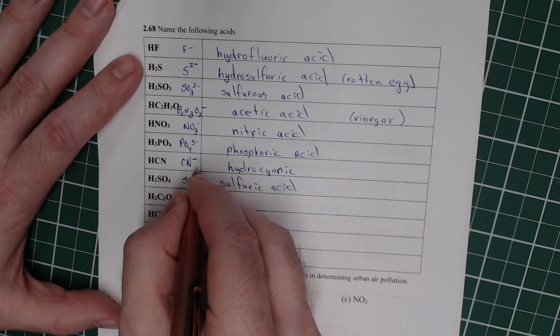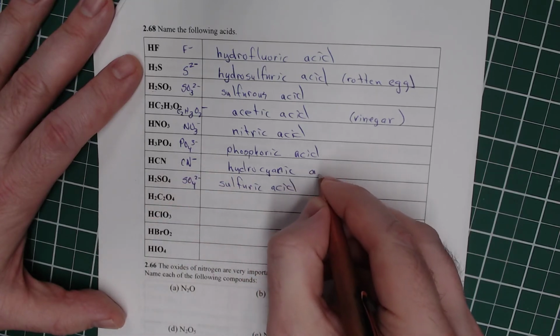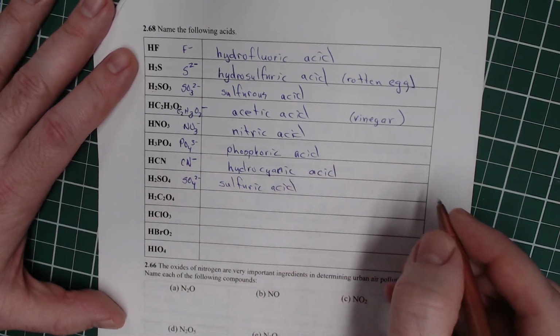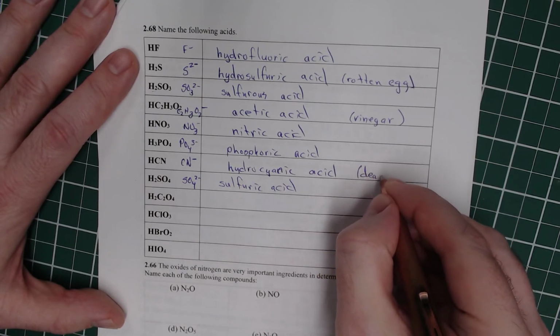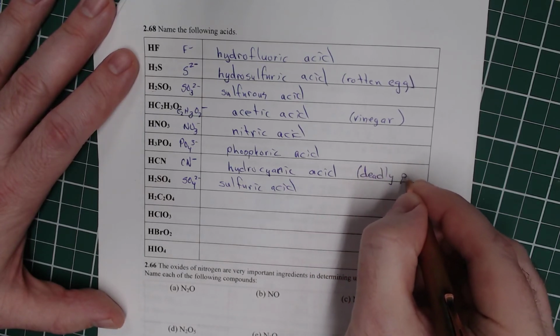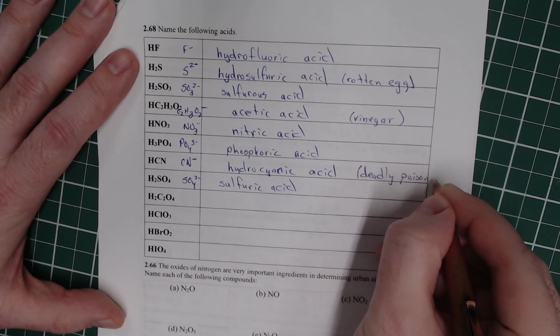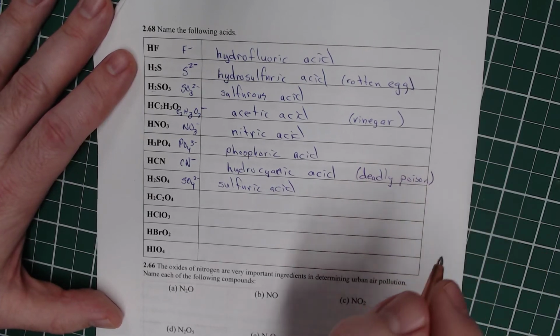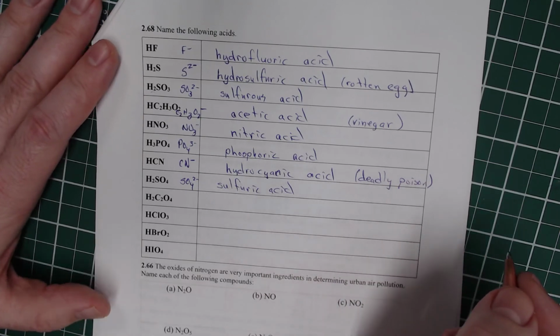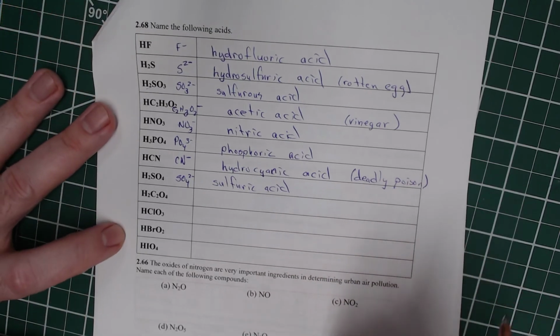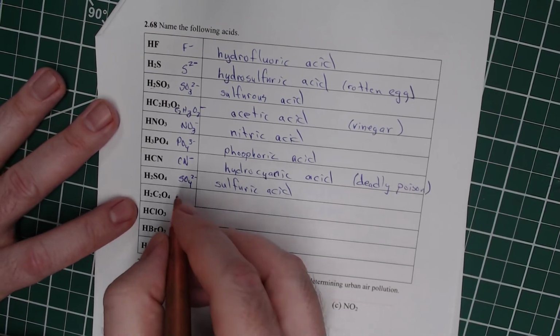So cyanide becomes ic, so hydrocyanic acid. And this one is a deadly poison. Just a few milligrams, breathing that in, and you may not have another day. It's bad stuff. Hydrocyanic acid.